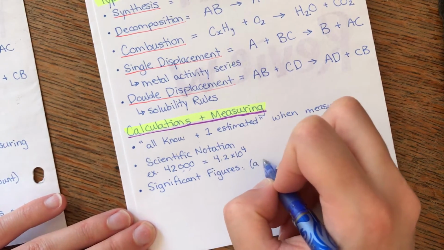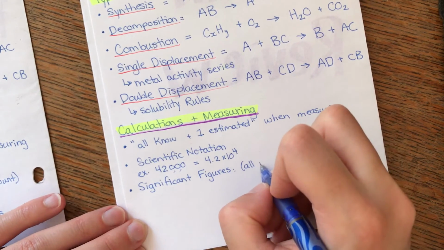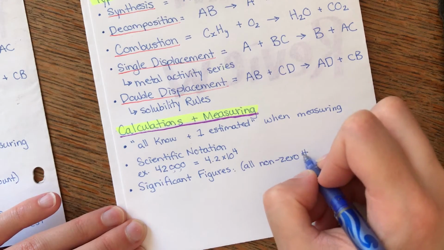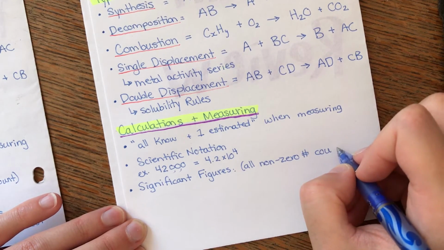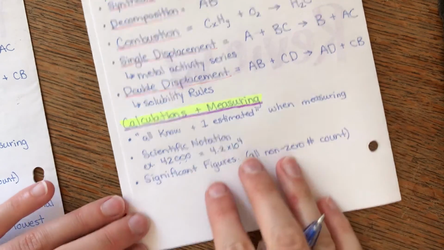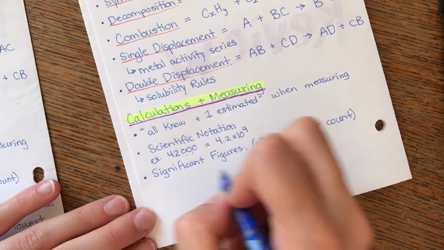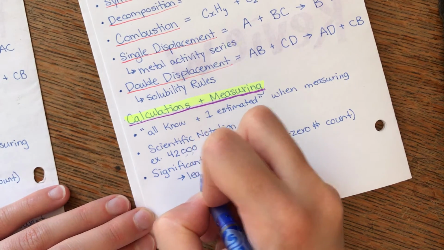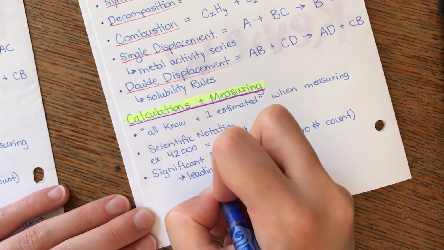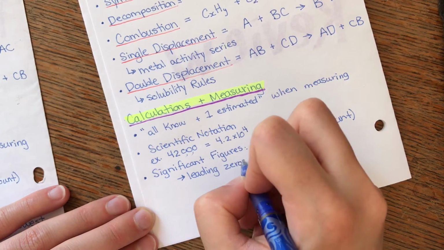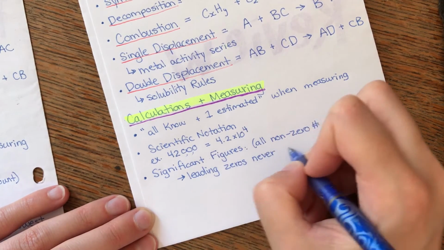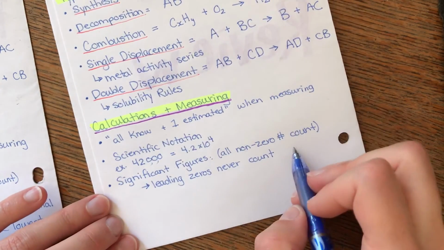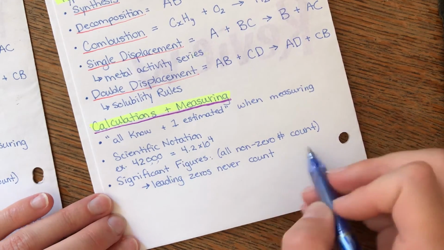So all non-zero numbers always count. That kind of goes without saying, but we'll add it in here anyway. So all non-zero numbers count. So 7s and 2s and 5s, etc. Always. Okay, then we have all these fancy rules about zeros. So the first one is that leading zeros never count. So that's like if you have a number where you have 0.005, the zeros in front of it don't count.